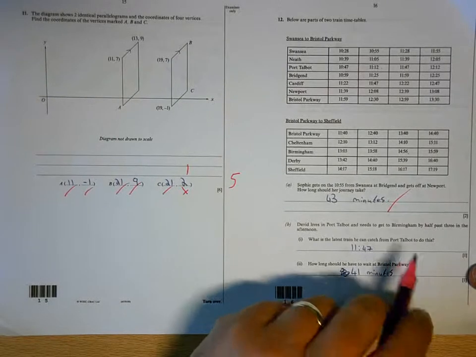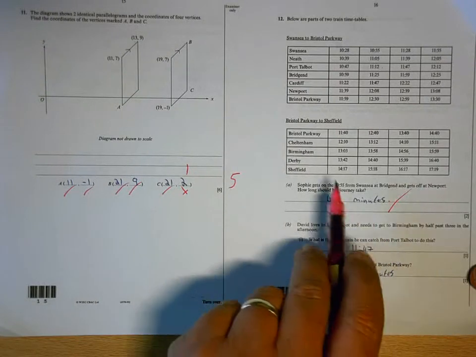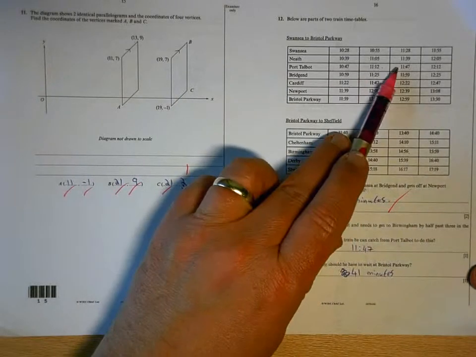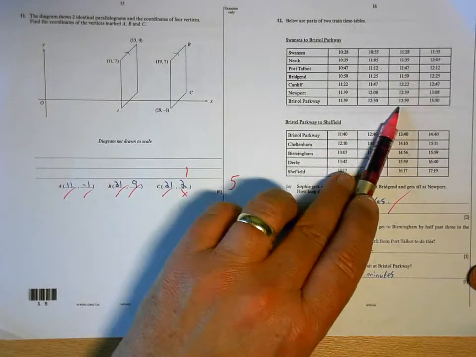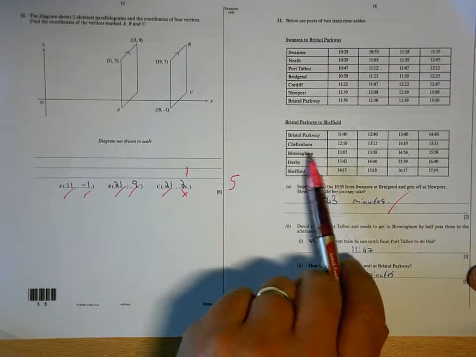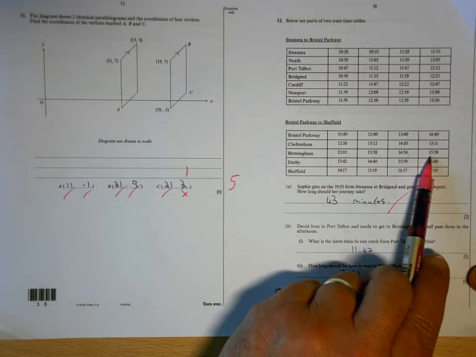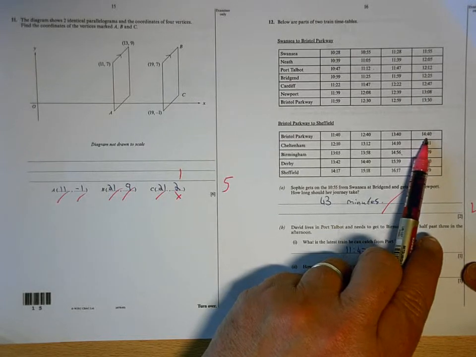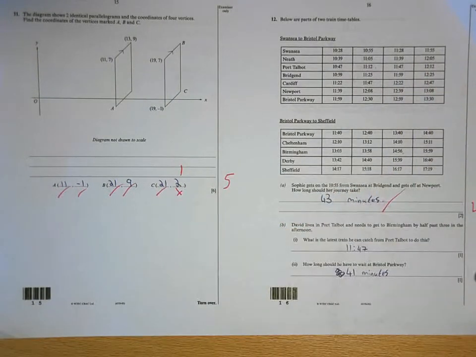1147 is not right. Where's he going? From Port Talbot. It's 1147 gets him into Bristol at 12:59. In order to get to Birmingham by 3:30, so here's Birmingham, 3:30, he would need to be on that train. That train is in Bristol at 14:40, which means so long as he gets there at 13:30 he's fine, which is the 12:12.